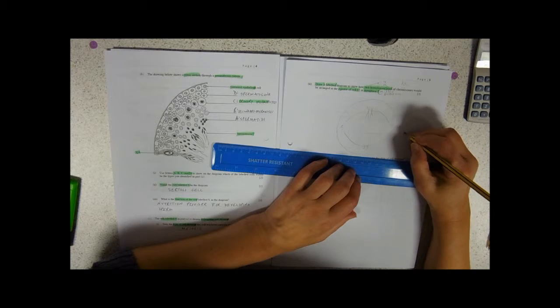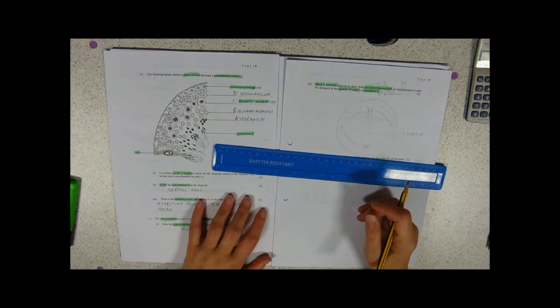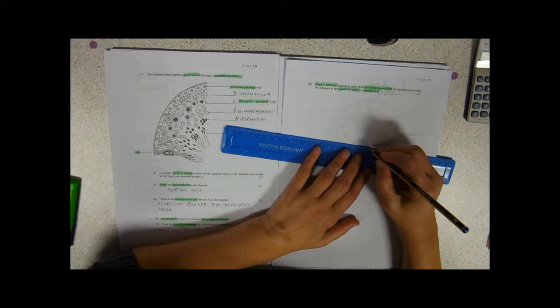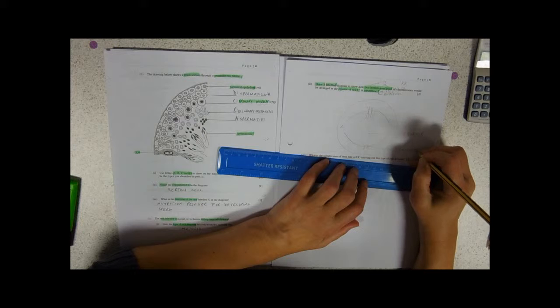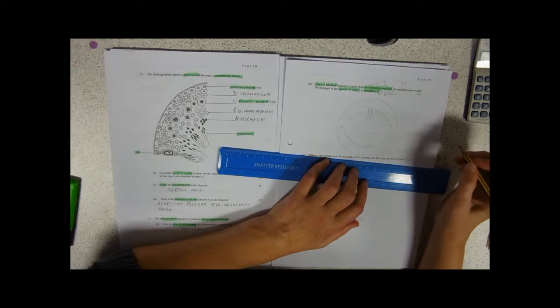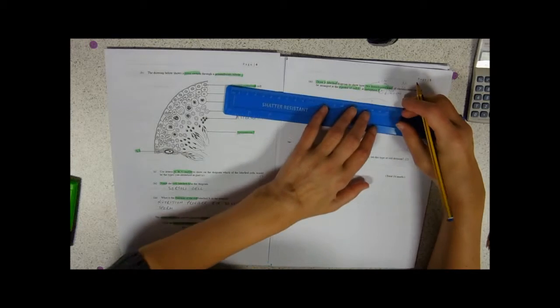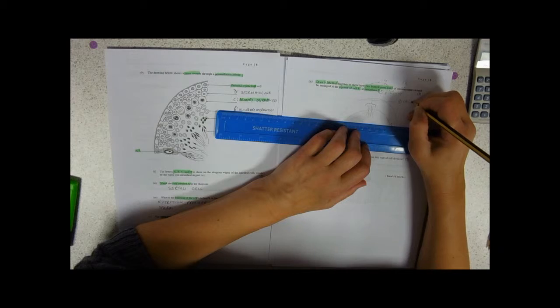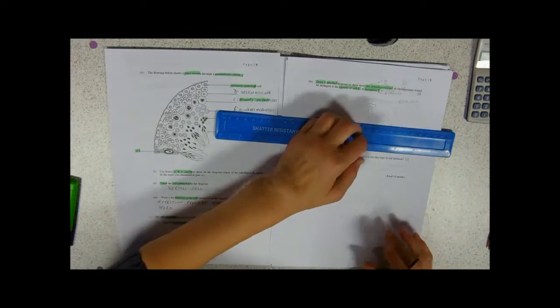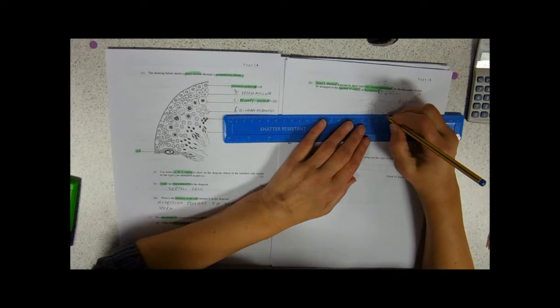I'll label the equator. What else could I label? I'd have my centromeres. Bivalent. What else could I do? Oh, the spindle, obviously.